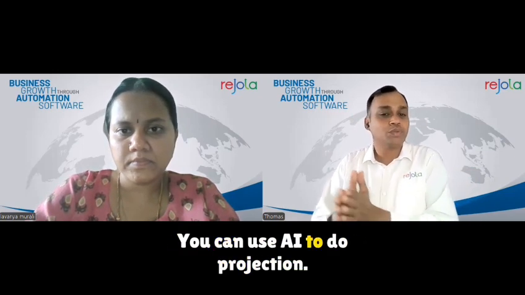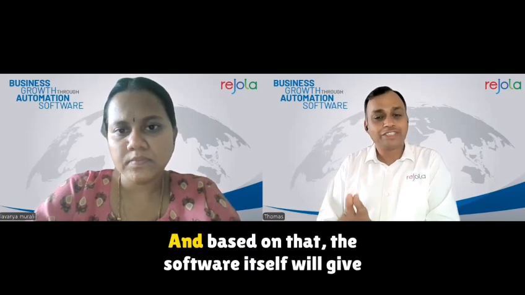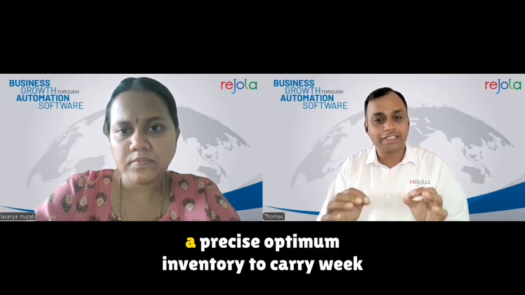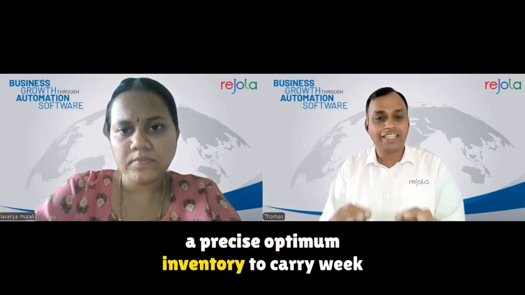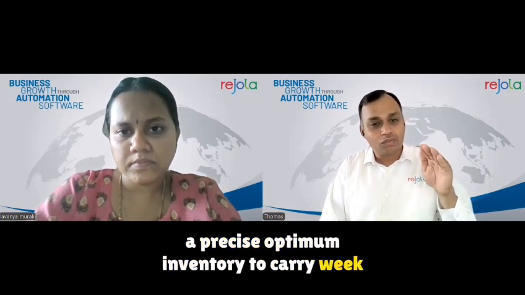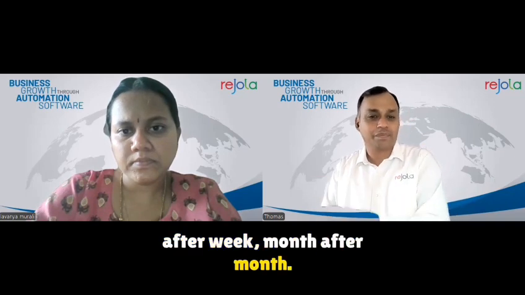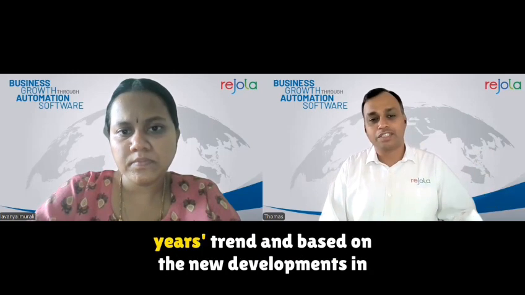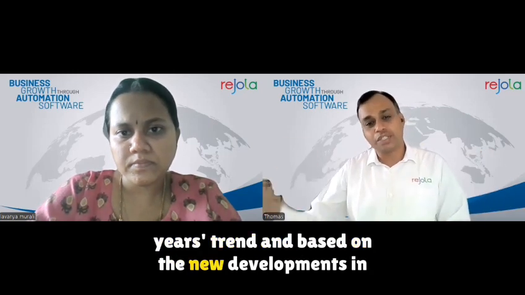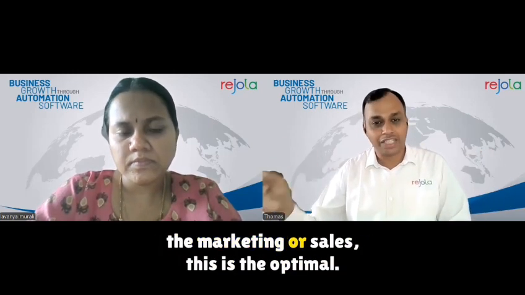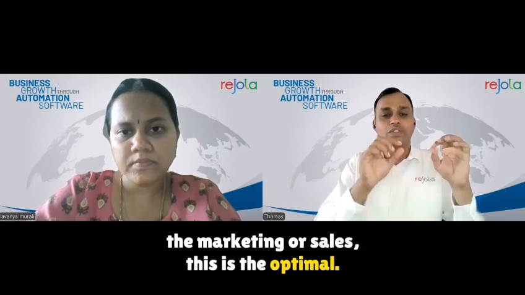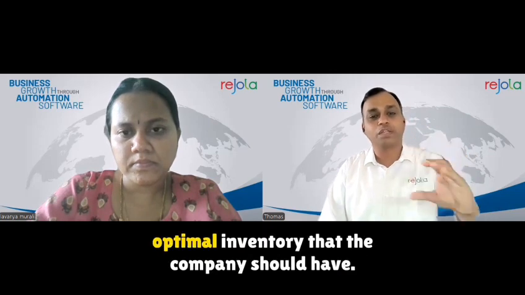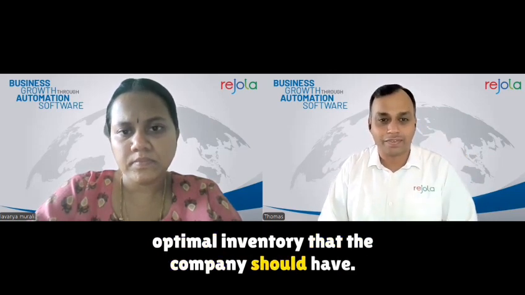You can use AI to do projection. Based on that, the software itself will give a precise optimum inventory to carry week after week, month after month. So the software will say, based on the last 5 years trend and based on the new developments in the marketing or sales, this is the optimal 26 lakhs or 26 crores or whatever. This is the optimal inventory that the company should have.